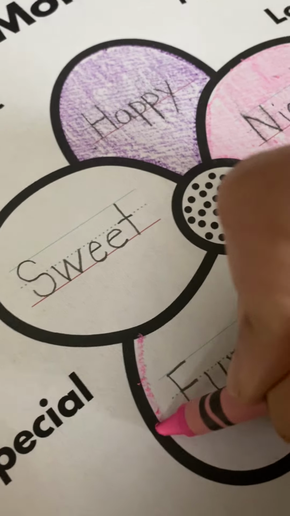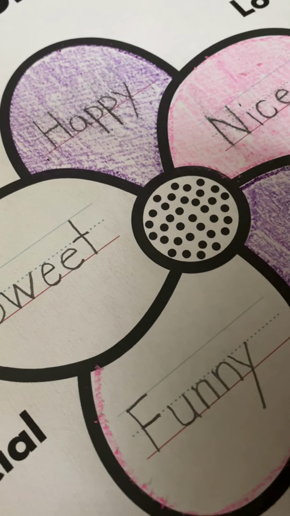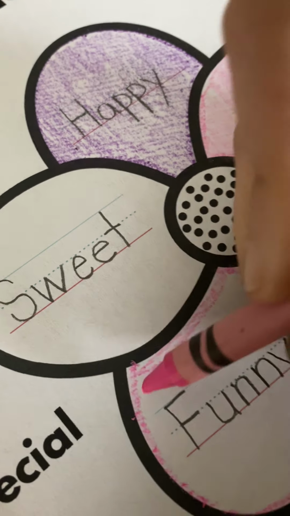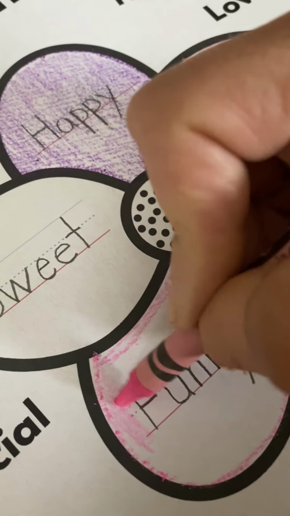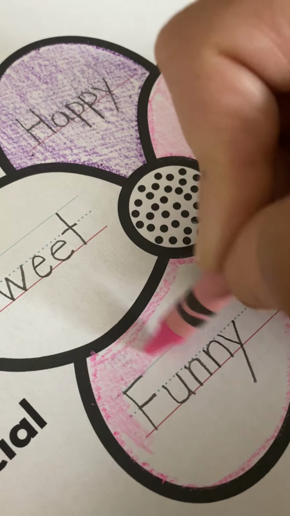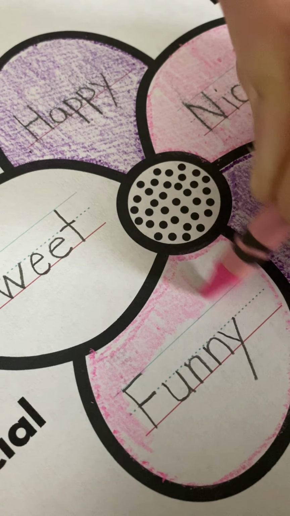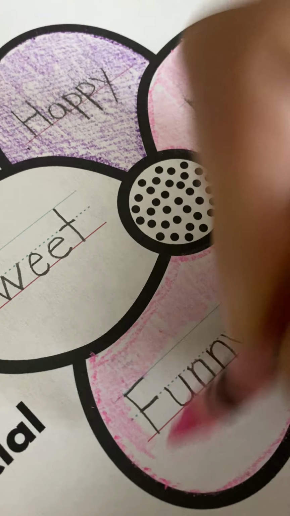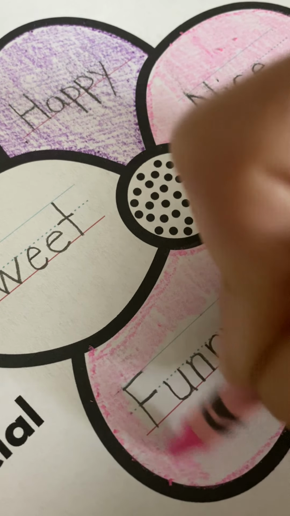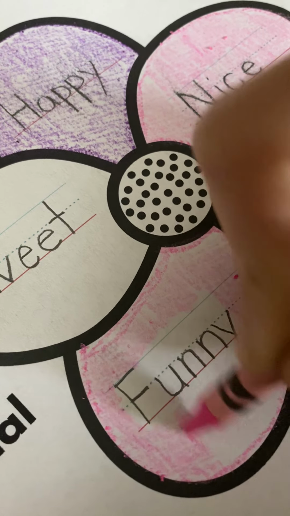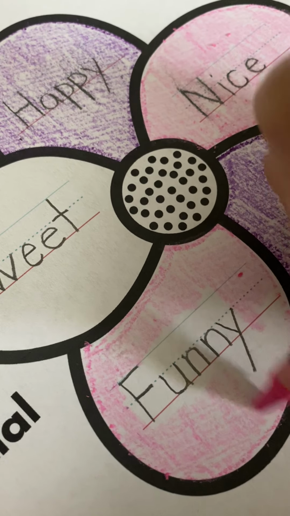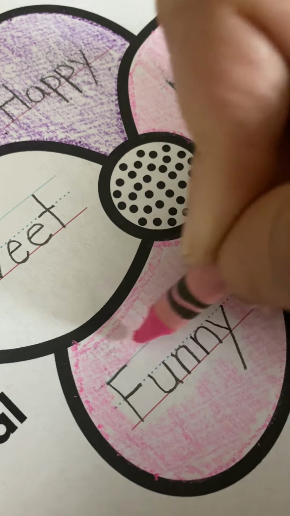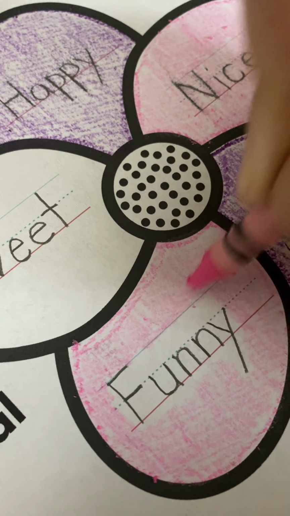Outline first. Then color. When we color, we do it nice and slow. So we stay in the lines.